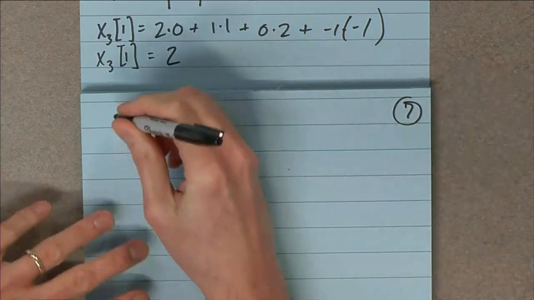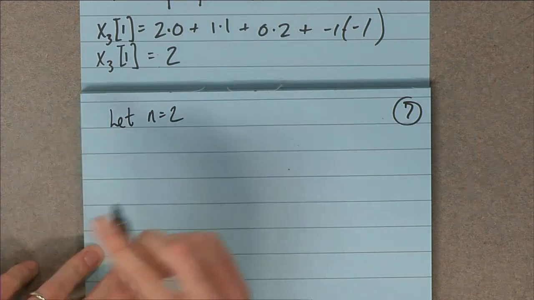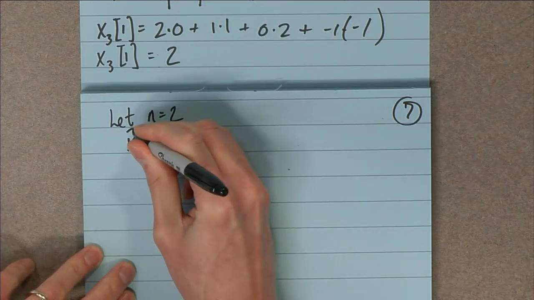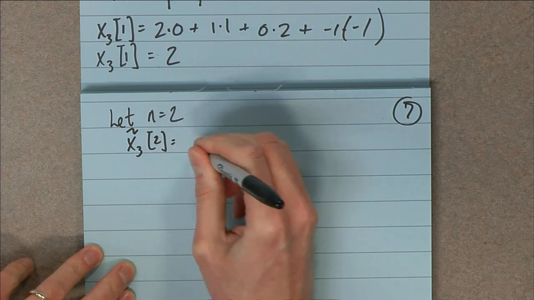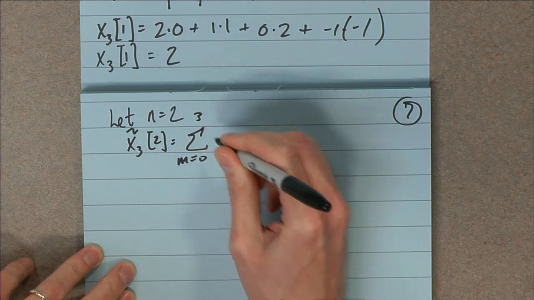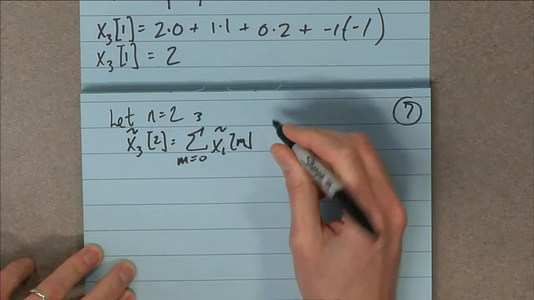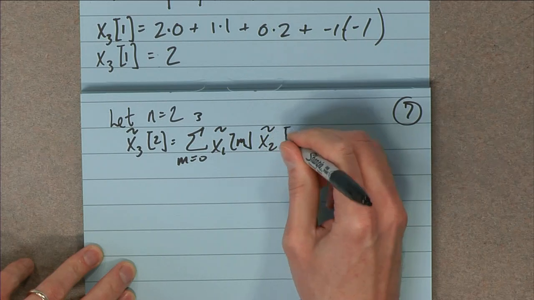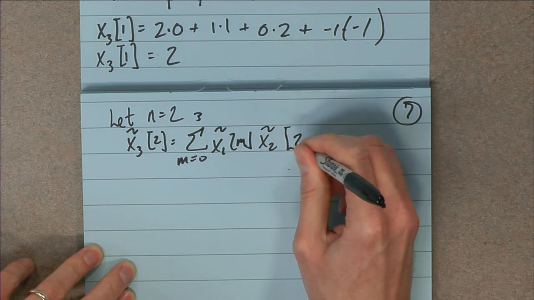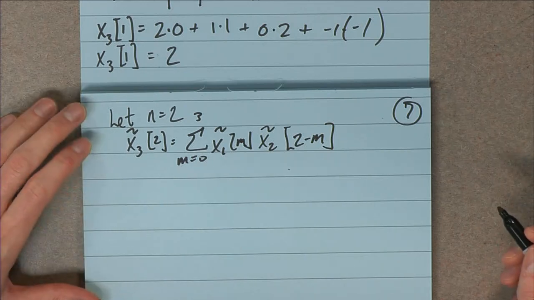So our last one is we're going to let n equal 2. So x3 tilde of 2, m from 0 to 3, and x2 of, well, that's 2 minus m. Of course, everything's modulo.